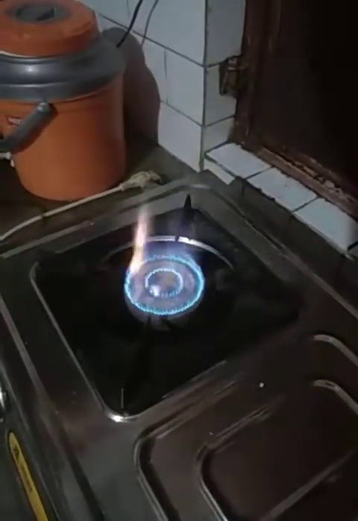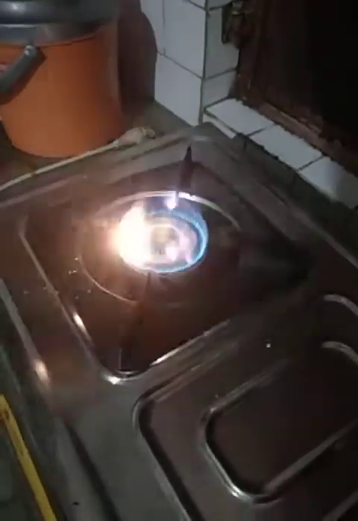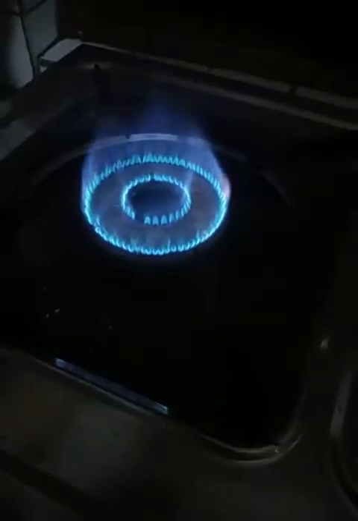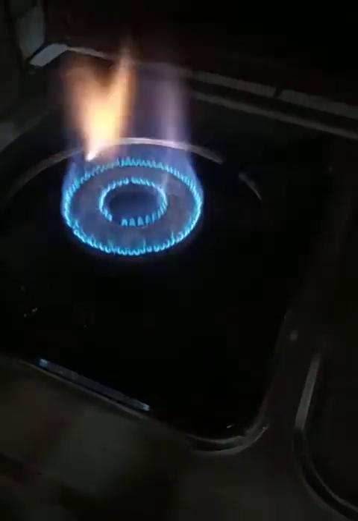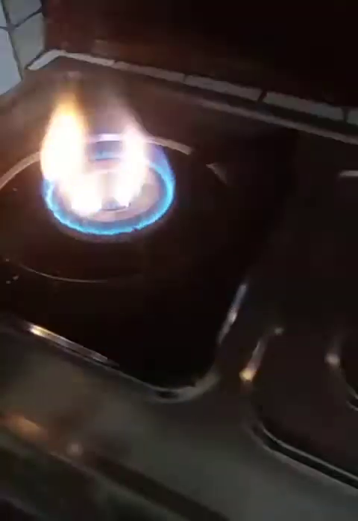Now let us try another compound, that is your potassium iodide. Let us see what color the potassium iodide gives. You can see a violet color is being produced.